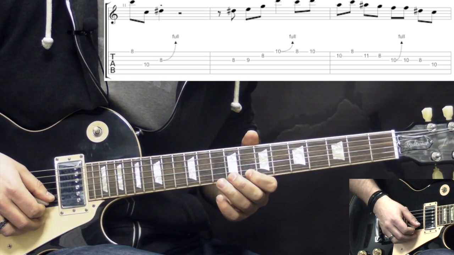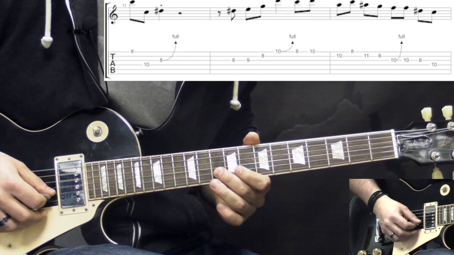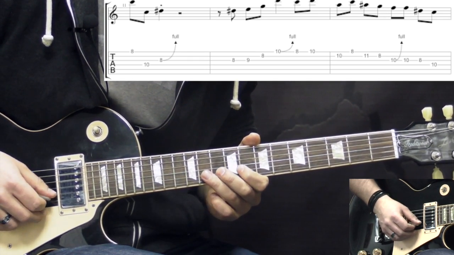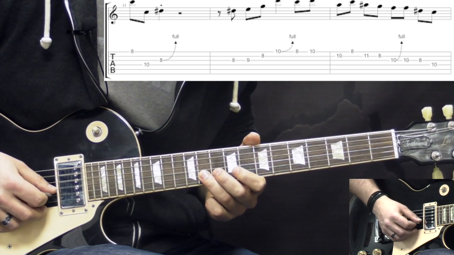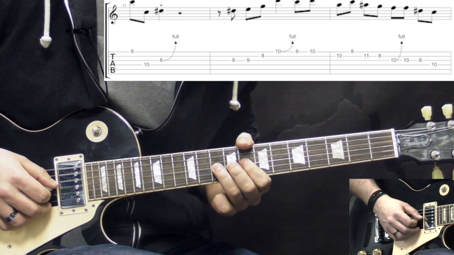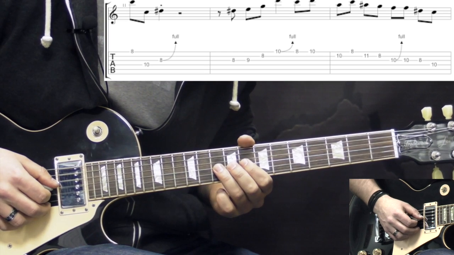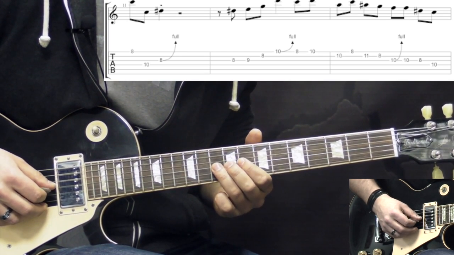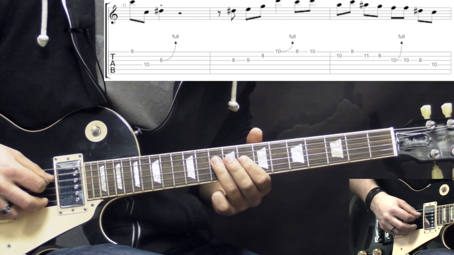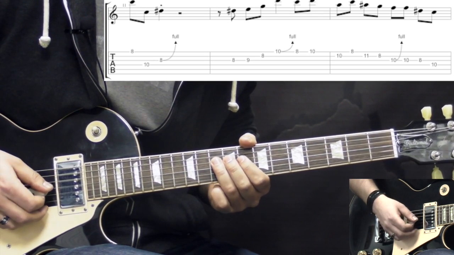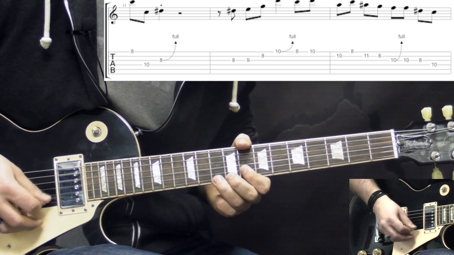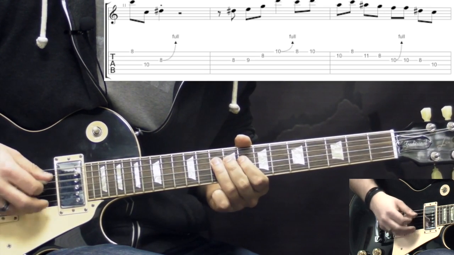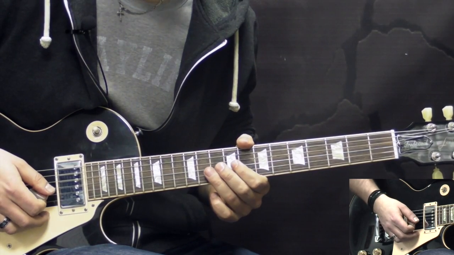Then we play 8 to 10 on high E, 10 on B, 8 on high E, back to B string 11 to 8. Then on the G string we have a bend at the 10th fret, whole step. Then we play 10 to 8 on the G, 10 on D, so. Alright, so this is the first part of the phrase.